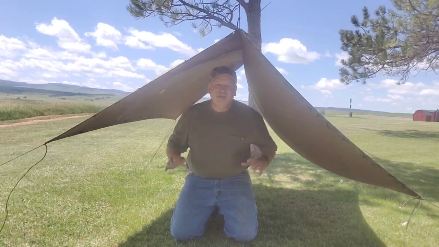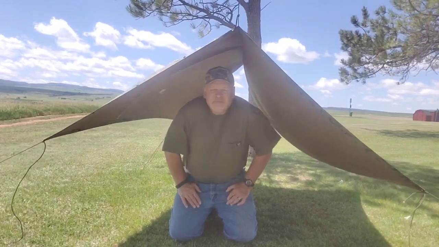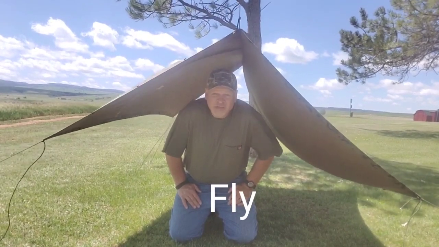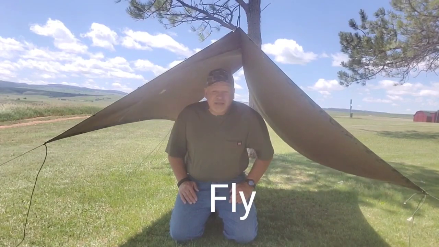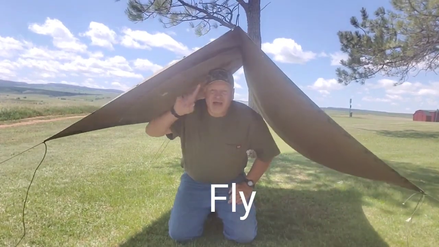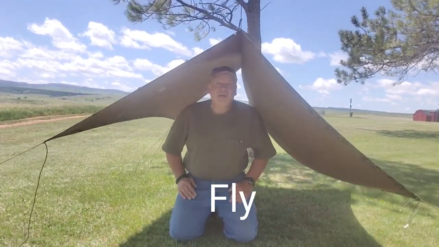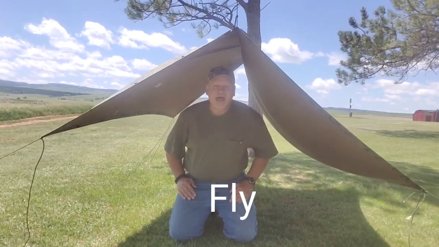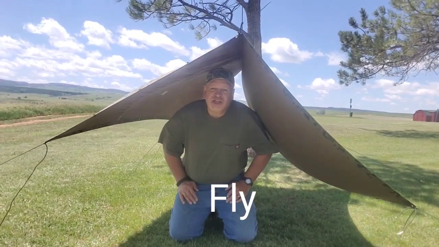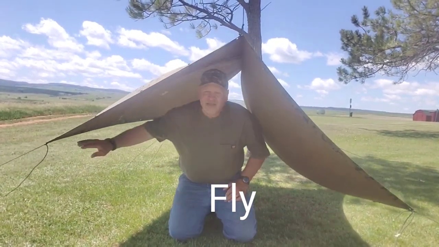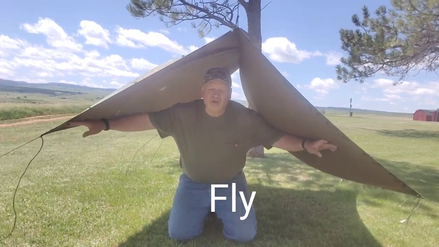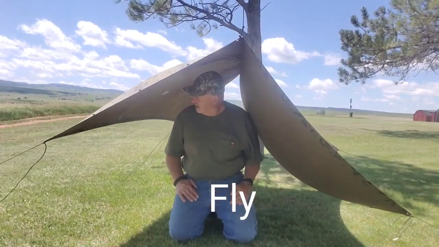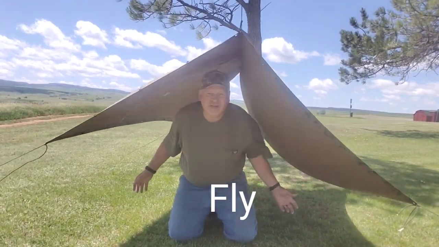Okay, so this one is basically called a fly, or a floating A-frame. Basically what I did was I raised my ridge line so it's a lot higher. It's about 4 feet off the ground now, and I have the 4 corners staked just like I did an A-frame, but I used paracord so the corners are off the ground. So this kind is up in the air more, so you have more room to move around in here.